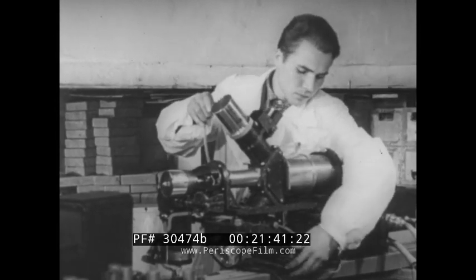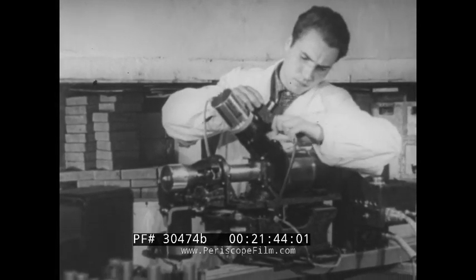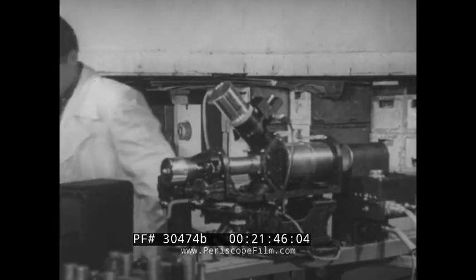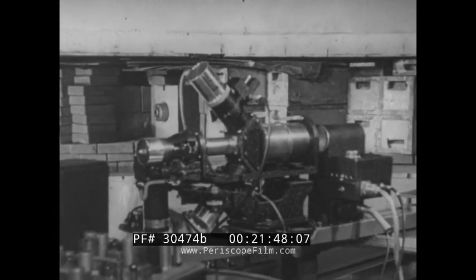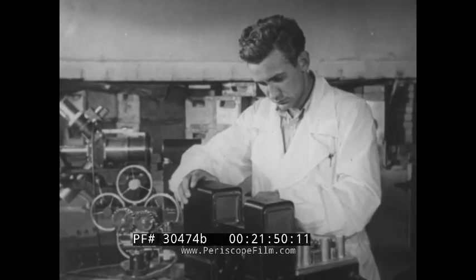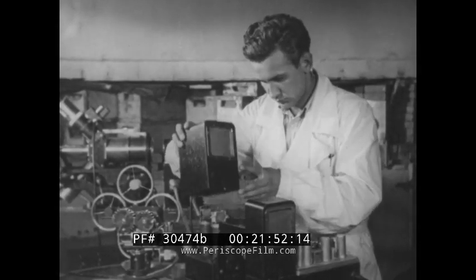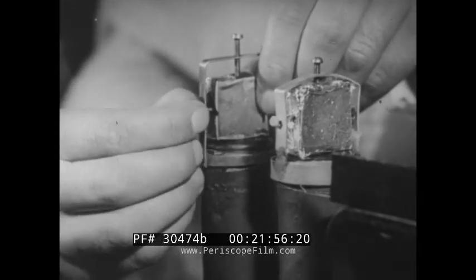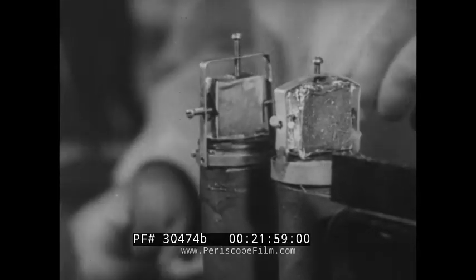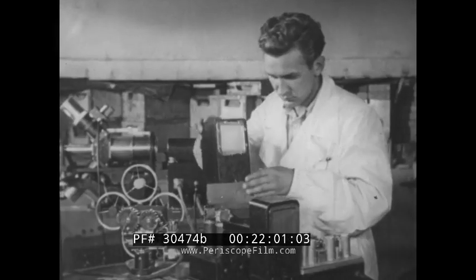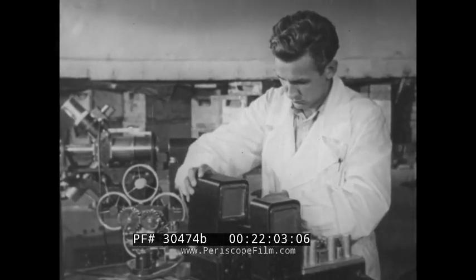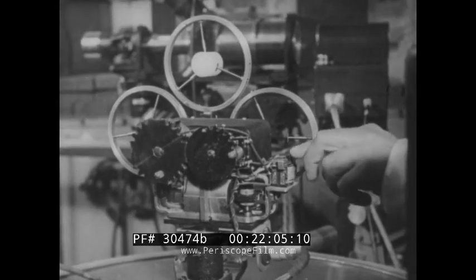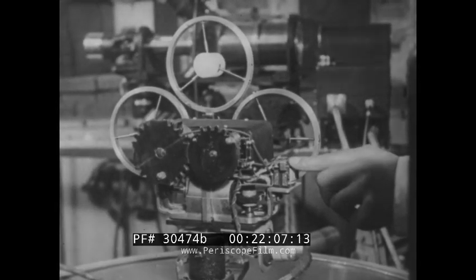This device is being made ready to measure proton energies. Here, a device is being adjusted to register nuclear particles. It registers scintillations lasting 100 millionth of a second. Such scintillations result from the passage of the particles through various substances. There are dozens of these devices in the room.